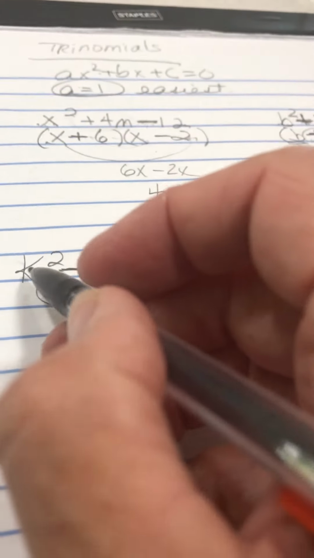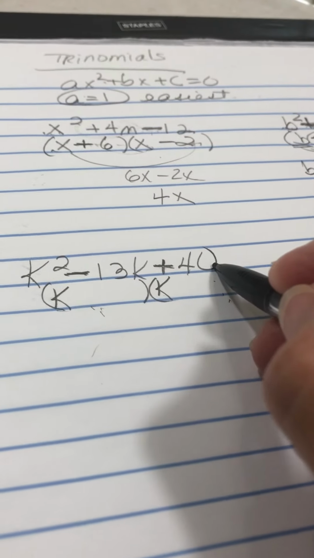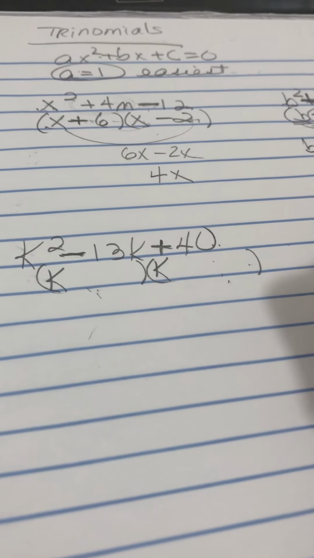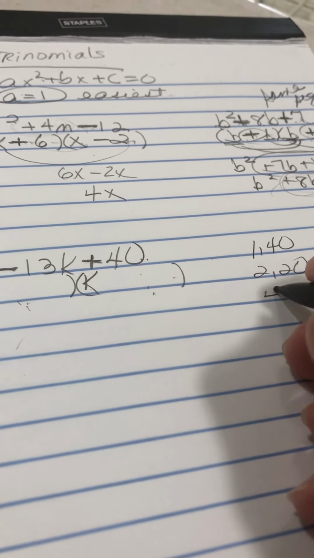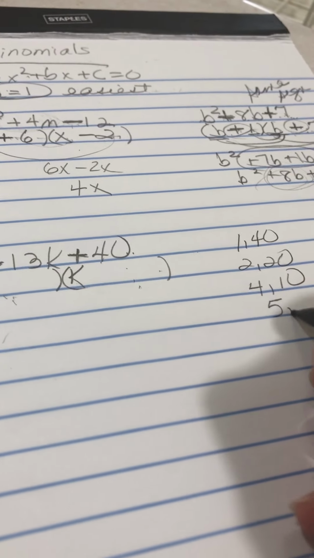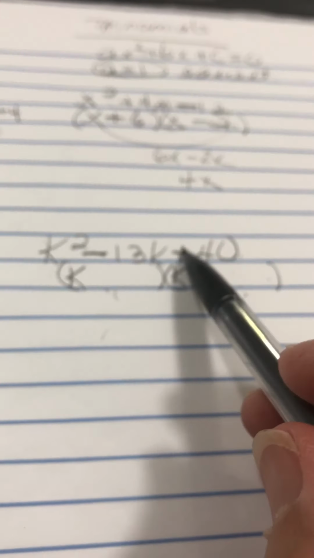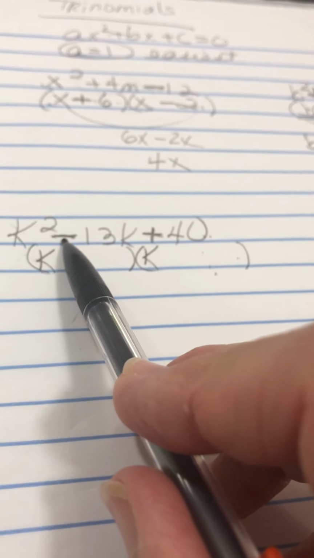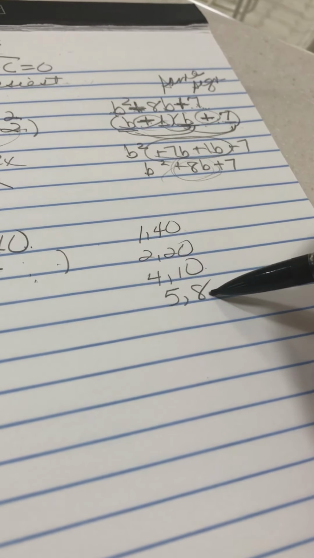So the first times the first has to be k squared, so that's k. The last times the last is 40. So I like to list all my factors. 3 doesn't go in, 4 goes in, and 5 and 8, and then I'm done. Because then I want to look at ones that can give me 13. Now, if the last term is positive, they're both the same, and they're going to be negative. So how can they both be negative and add up to 13?